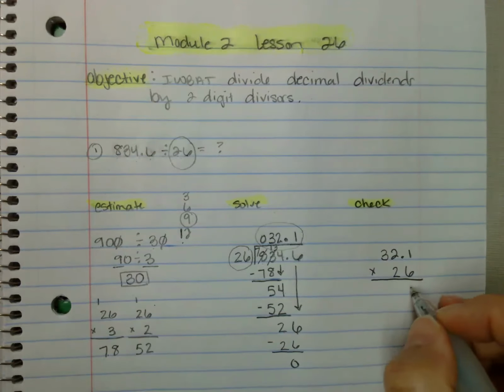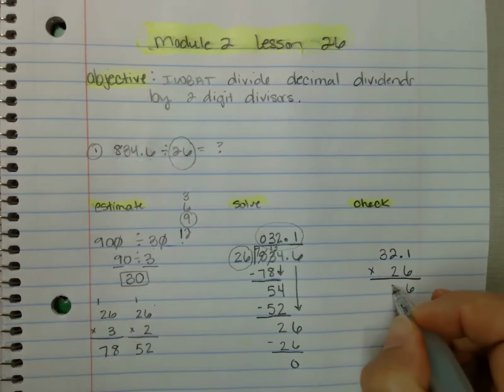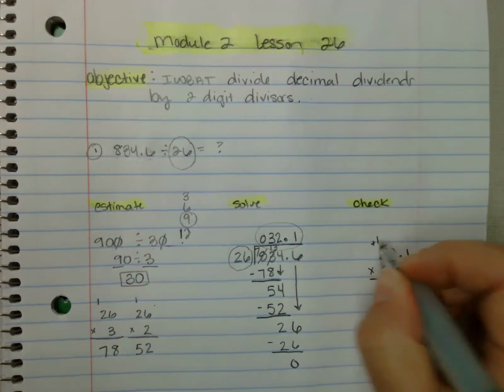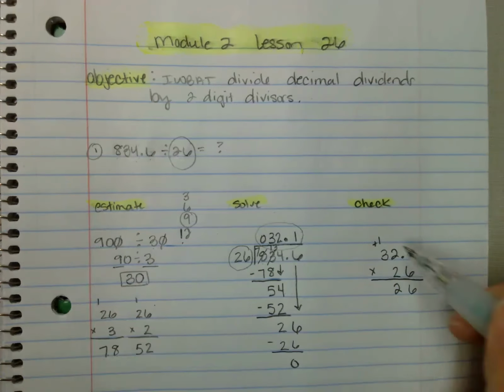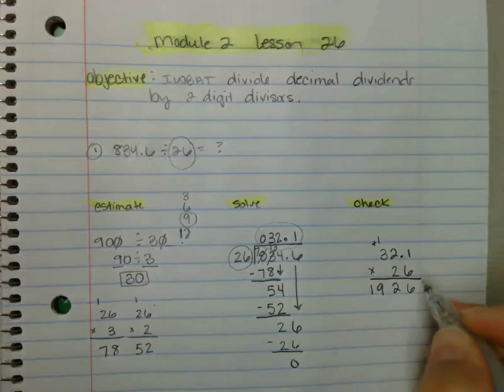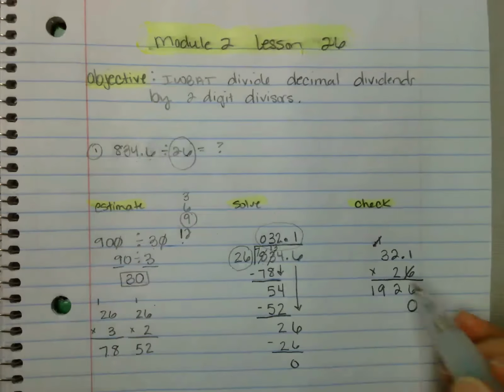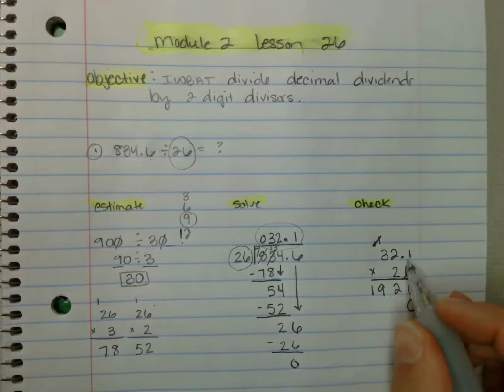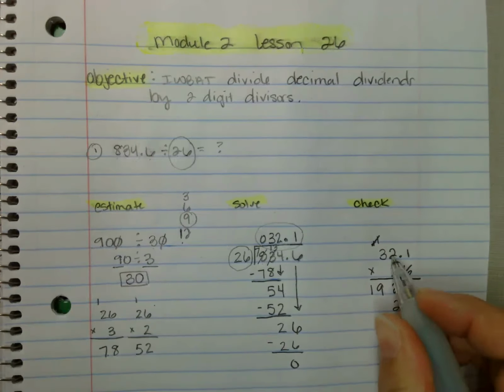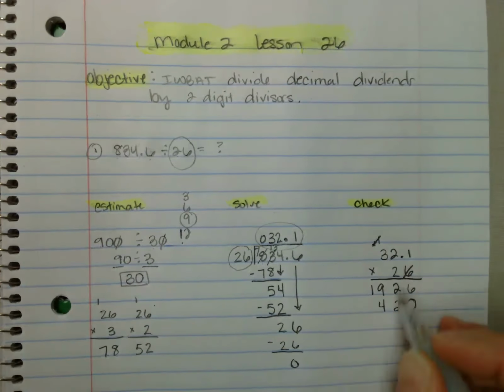6 times 1 is 6. 6 times 2 is 12. 2 goes down, the 1 goes up. 6 times 3 is 18, plus 1 is 19. Now I'm done with the ones place, cross, cross, add a 0. 2 times 1 is 2. 2 times 2 is 4. 2 times 3 is 6.